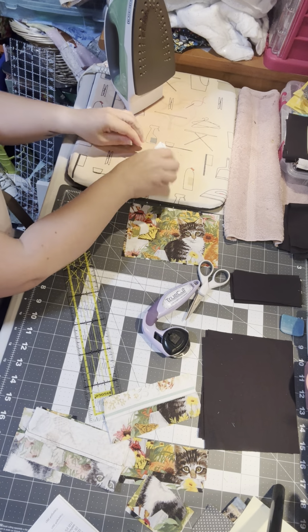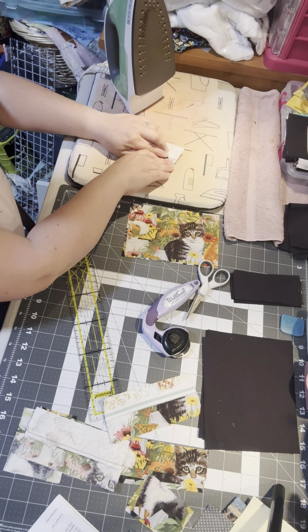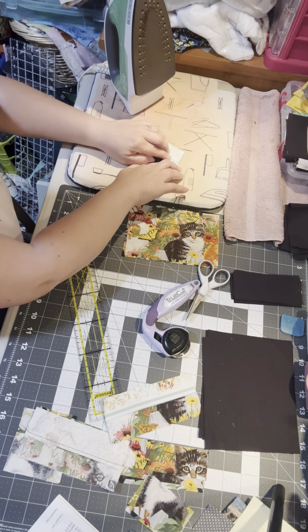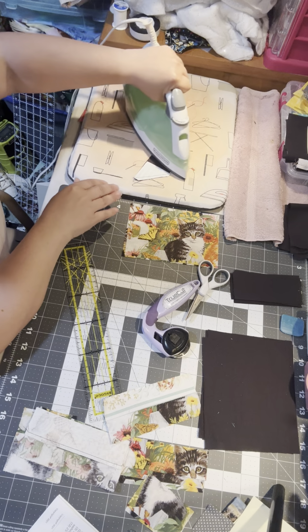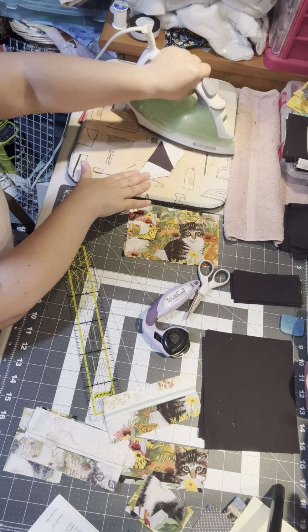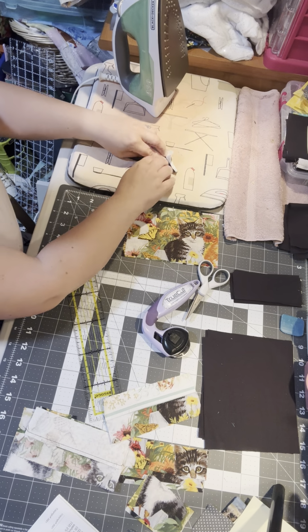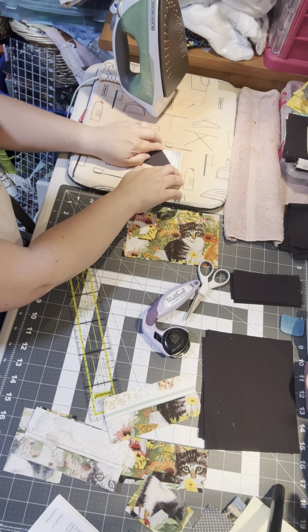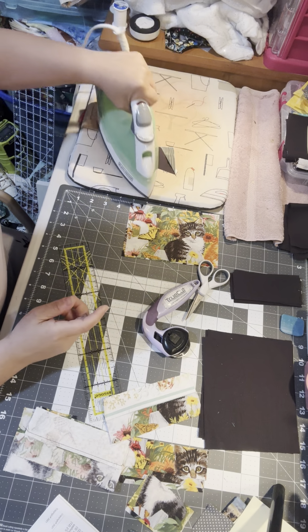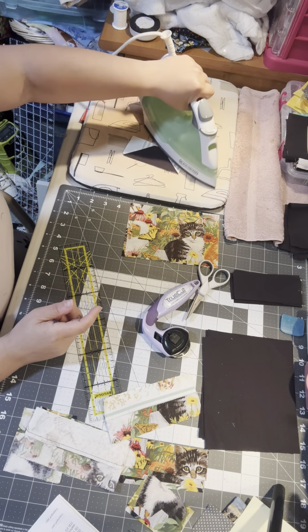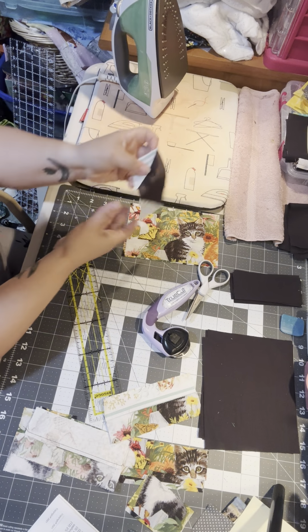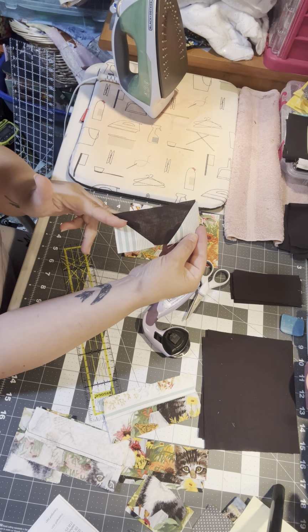And then press open. And other side. Use my finger first. And then press open. See? So now we have our ear unit complete.